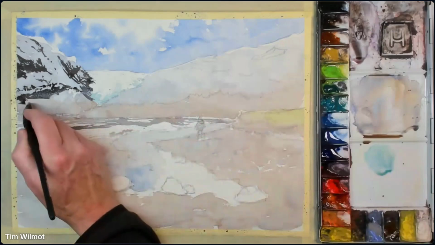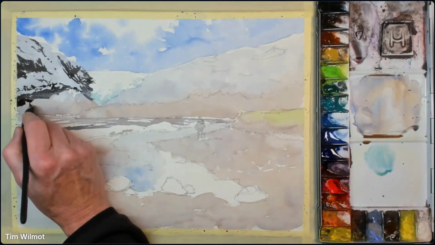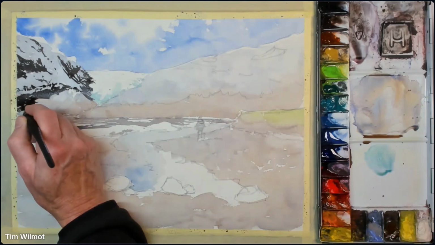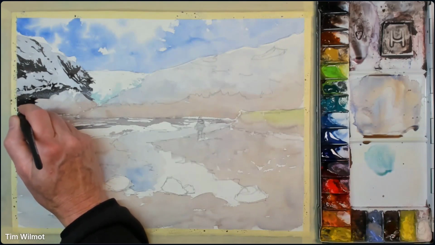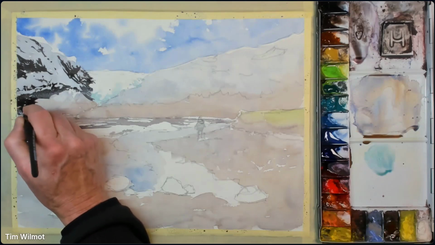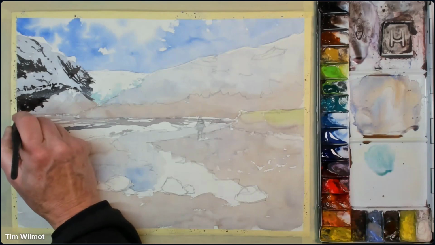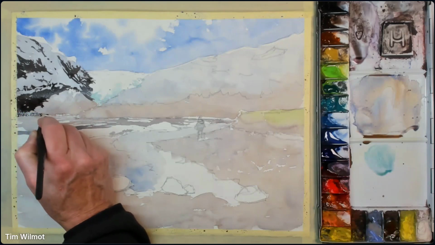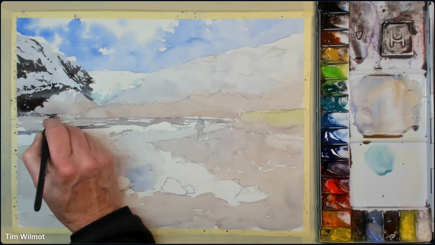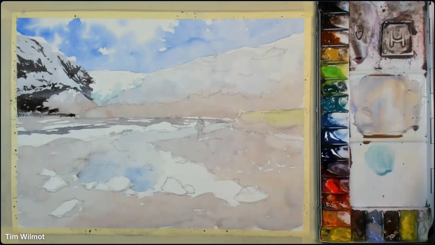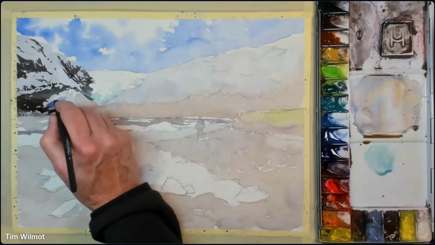Now, as I come down, try and vary the intensity of those darks so that you get little variations of lighter areas where it's catching the light and darker areas. And then we're coming to the edge of the lake here, pick up a bit of lavender.